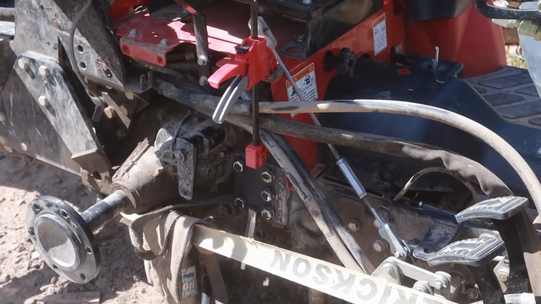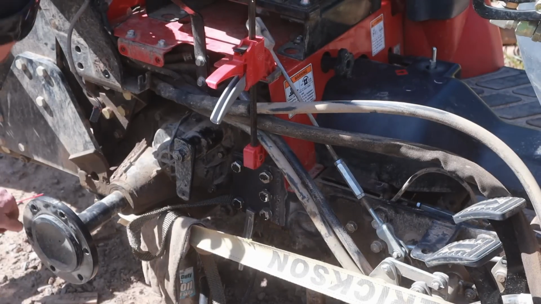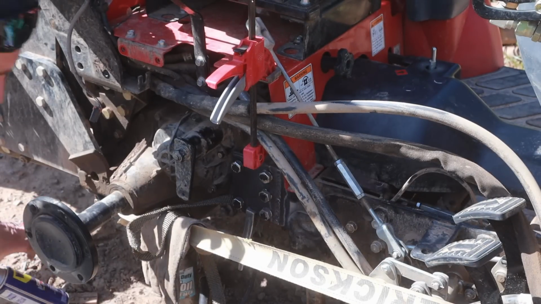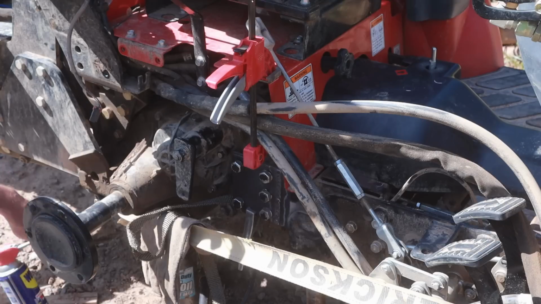Moment of truth, I guess. Let's put this big plate on here. I don't have the bolts yet. UPS didn't come. Not yet. Should be here though.